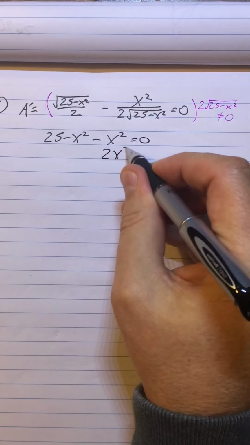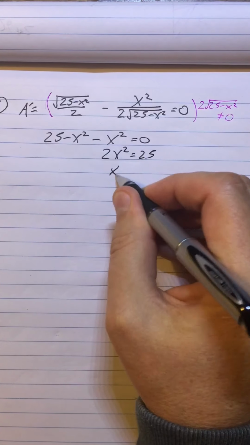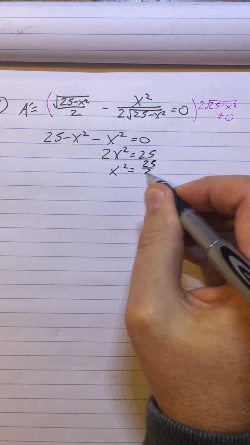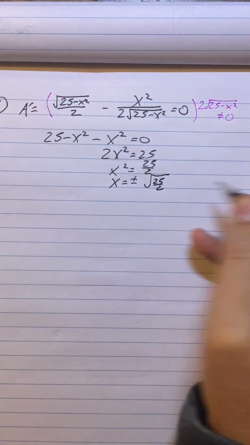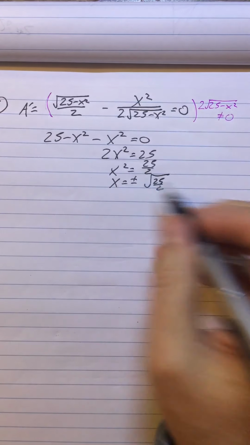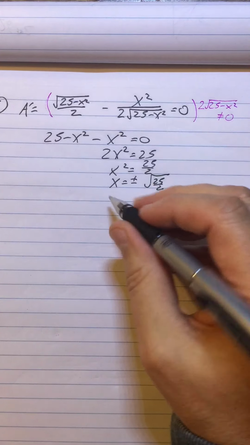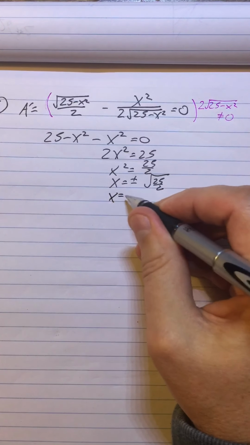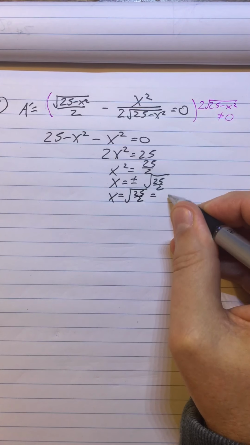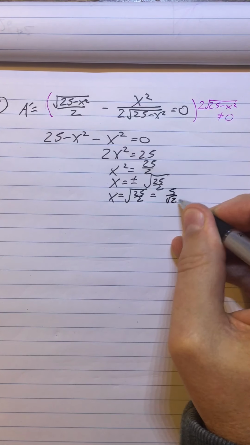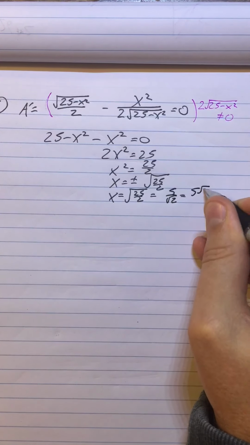So I'm going to have 2x squared equals 25, x squared equals 25 over 2, x equals plus or minus square root 25 over 2. But since x again represents the length of a side of a triangle, x has to equal positive square root 25 over 2, also known as 5 over square root 2, also known as 5 square root 2 over 2.